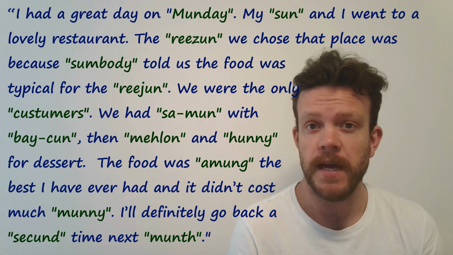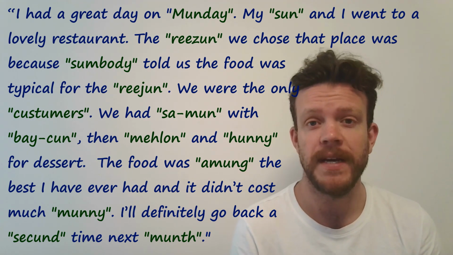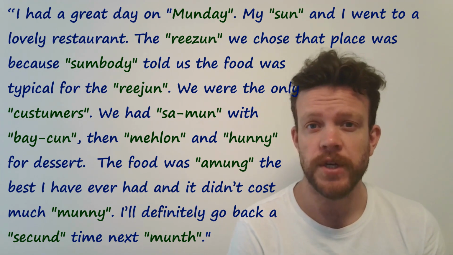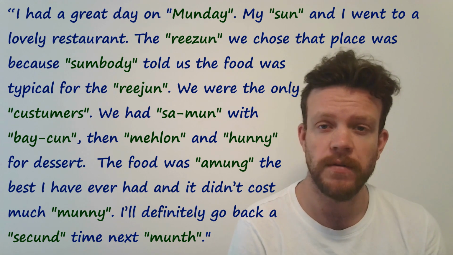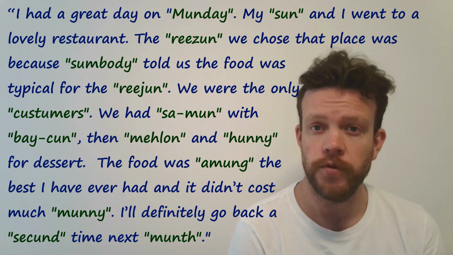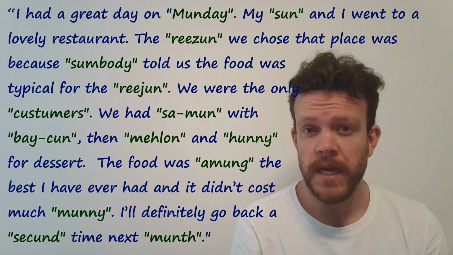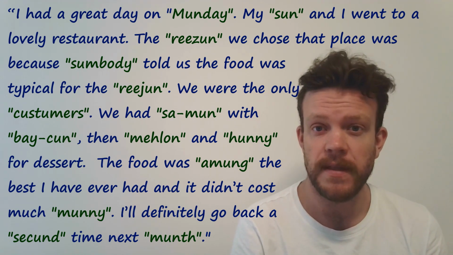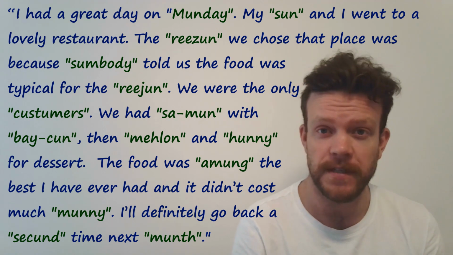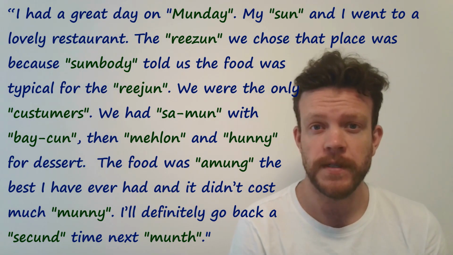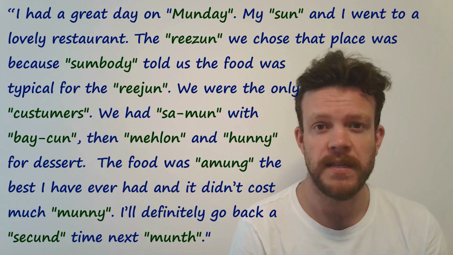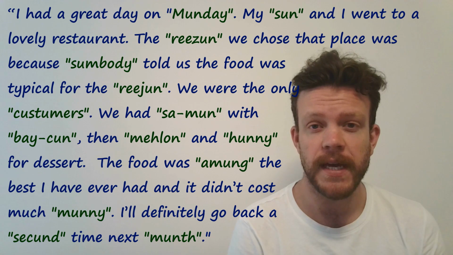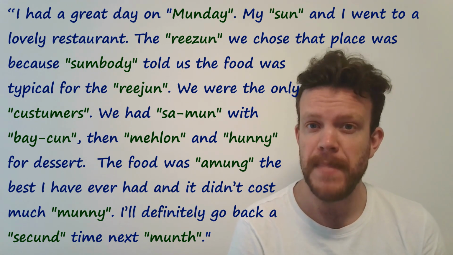So I had a great day on Monday. My son and I went to a lovely restaurant. The reason we chose that place was somebody told us the food was typical for the region. We were the only customers. We had salmon and bacon, then melon and honey for dessert. The food was among the best I've ever had, and it didn't cost much money. And I'll definitely go back a second time next month.